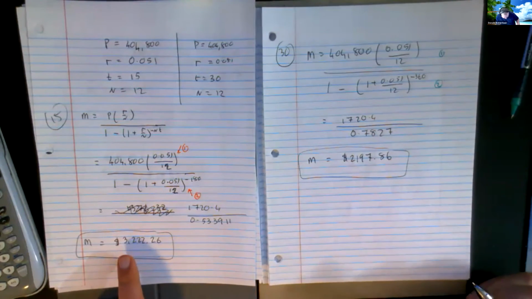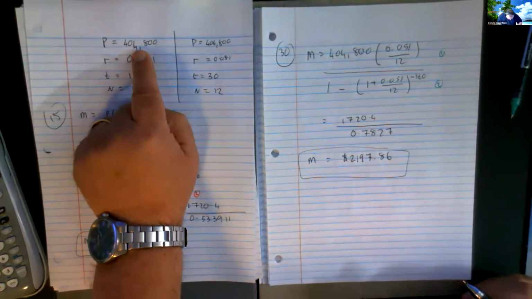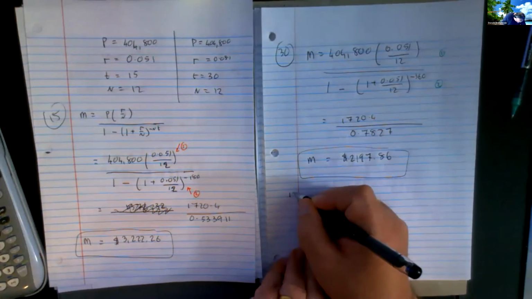We haven't found out what the interest is that you pay. And the interest is essentially the difference between the total amount that you pay minus what you borrowed. So let's do the 15-year one.